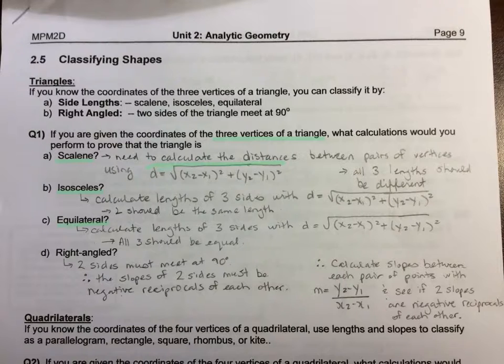And to get side lengths, you're really using the distance formula to find the distance between the vertices in your triangle. So for example, if you were given a triangle with coordinates A, B, and C, you could calculate the distance between point A and B, and then the length between B and C, and the length between A and C. If they're all different, you know it's scalene.